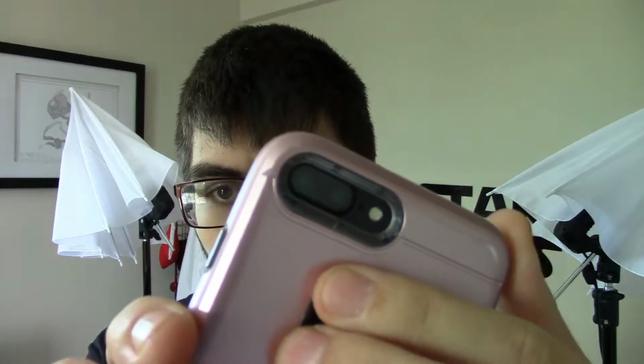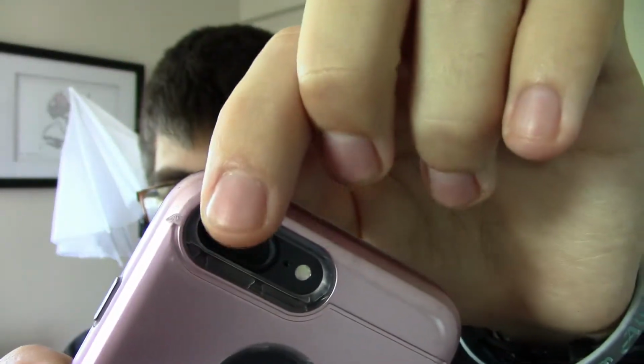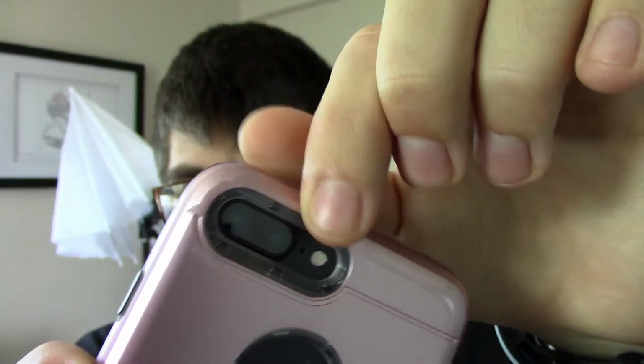Then the iPhone 7 Plus camera lens, right over here, is a 12 megapixel wide angle lens, which is the bigger lens, the main lens. So the iPhone 7 Plus says this is a main lens, this is a secondary. So it's a wide angle telephoto lens, and the secondary lens is also 12 megapixel.